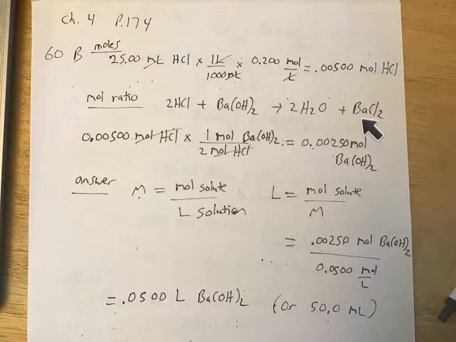Barium's 2+ because it's in group 2. Chlorine's -1 because it's in group 17. So you need 2 of those to balance out the positive 2 charge. Then when you balance the equation, we need to react with the 2 OHs, 2 H's, so you put a 2 right there, and 2 OHs and 2 H's react to make 2 waters, so you put a 2 right there.